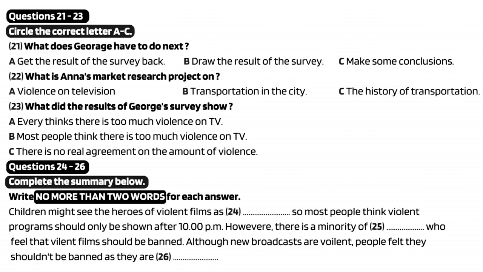You'll hear two students discussing a survey they have to write as an assignment. First, you have some time to look at questions 21 to 26.